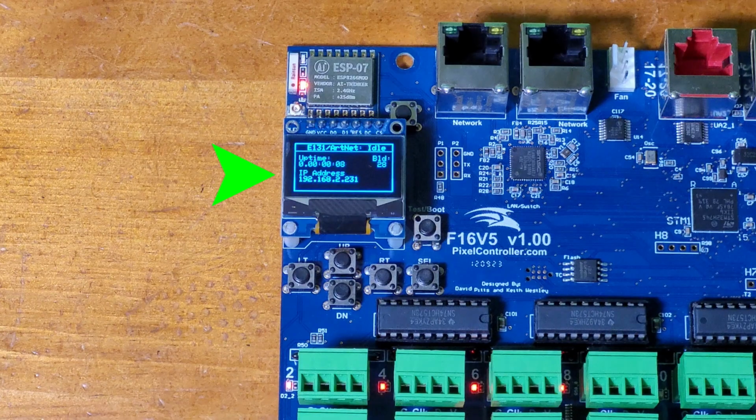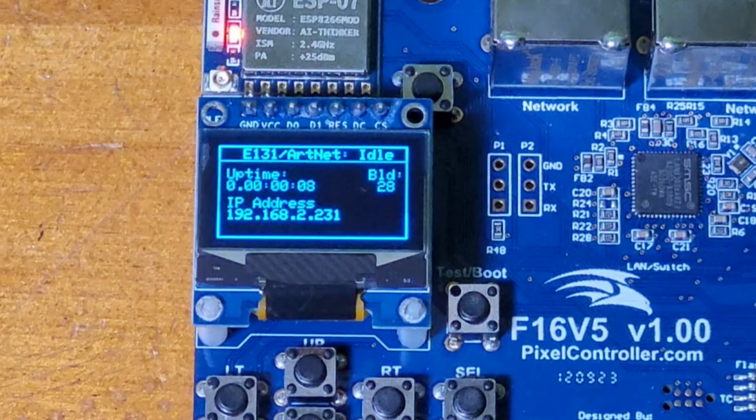and then on the screen of the F16v5, it will show its IP address. So then if you open any browser, you won't have any internet connection since the F16v5 can't connect to the internet, but you will be able to connect to the F16v5 by putting that IP address into the browser. For example, if the screen shows something like this, that is the IP address you need to use to connect to the controller. So open your browser and type that number in exactly.